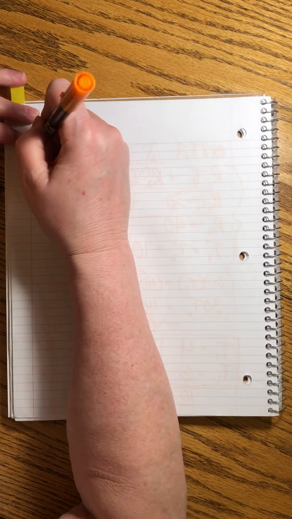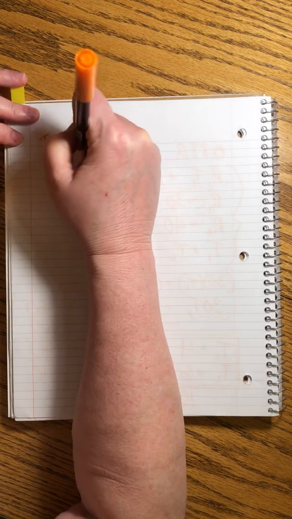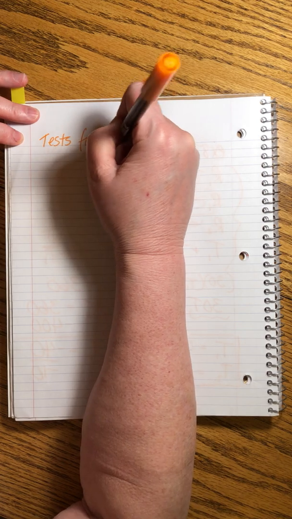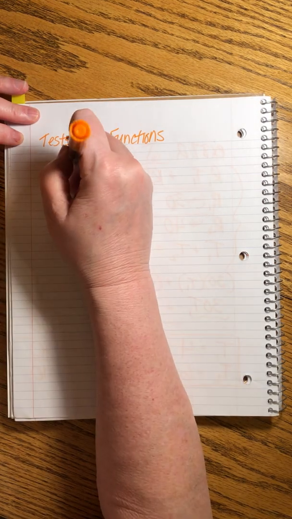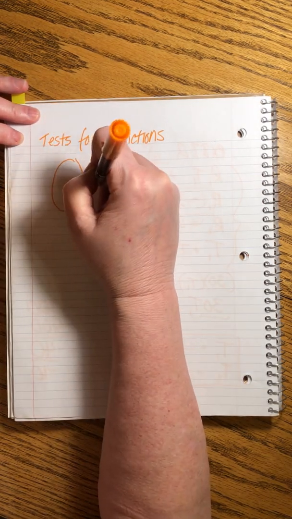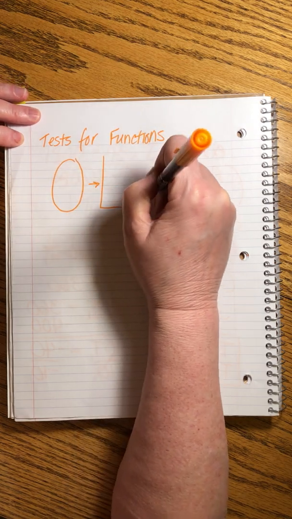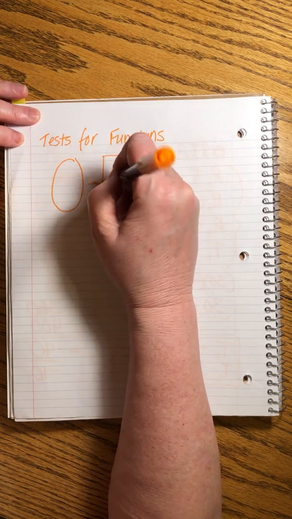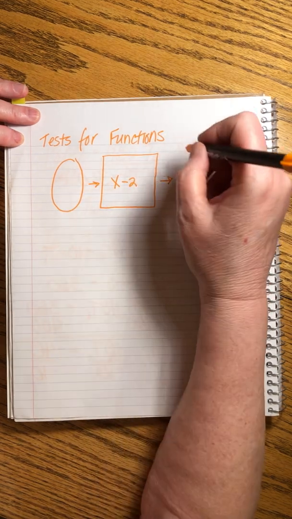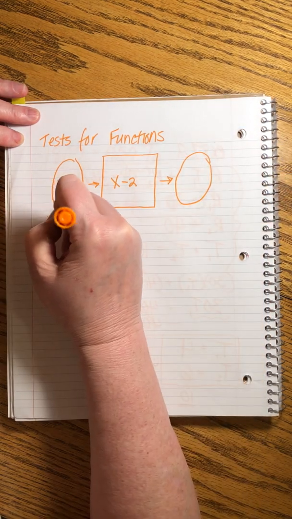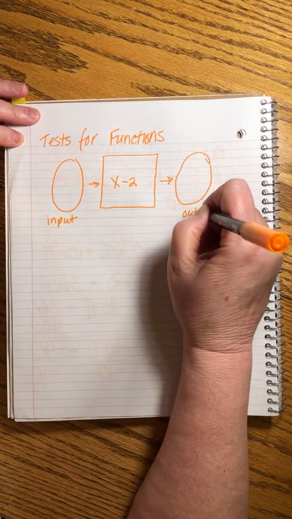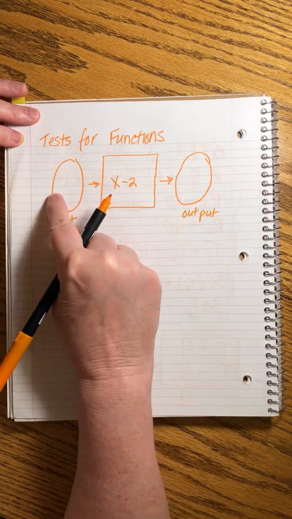Flip of the page. We're going to talk a little bit more about functions, just a little bit. We're going to talk about what we call tests for functions. Now, we've already talked about this a bit. We've talked about the fact that you can take inputs and then you can show some function. Let's just make it x minus 2. And then we have an output, right? We call this the input, and this the output. And we can choose numbers here and run them through.